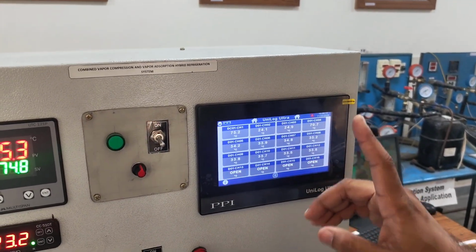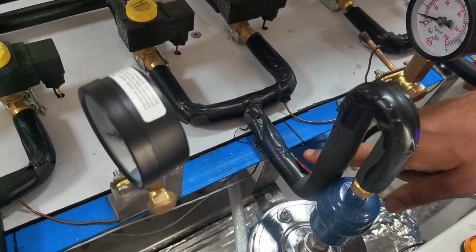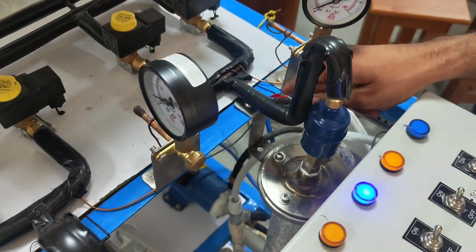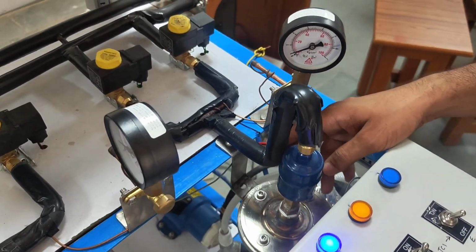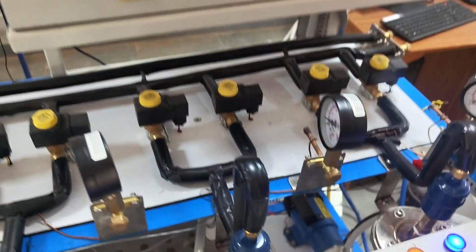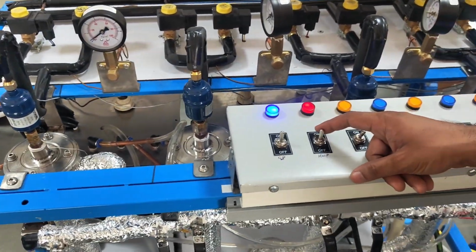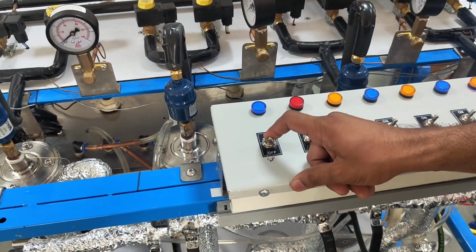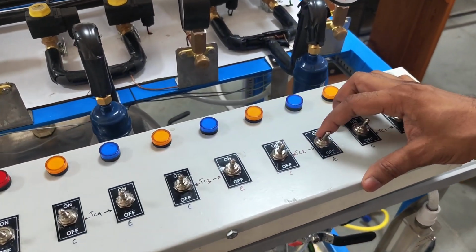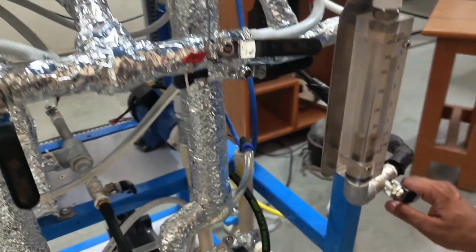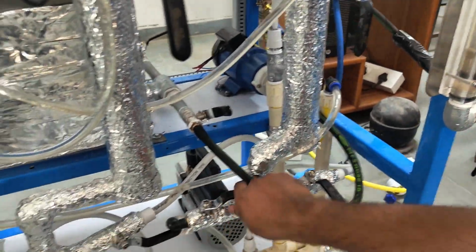That is, the T8 temperature is the temperature of the thermal compressor 1 refrigerant which enters, and the T7 temperature is that of thermal compressor first refrigerant. To close our system, we first switch off our hot water pump and cold water pump, and then the condenser line and the evaporator line, and close all the valves of the water supply.